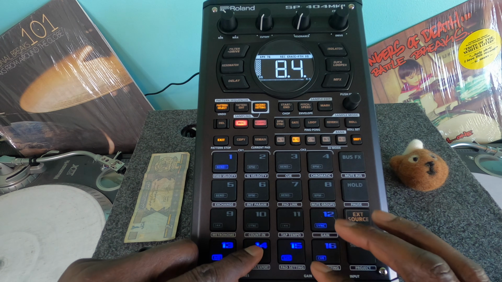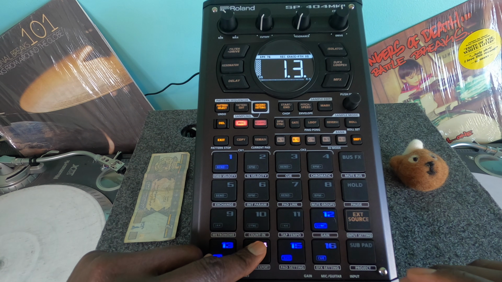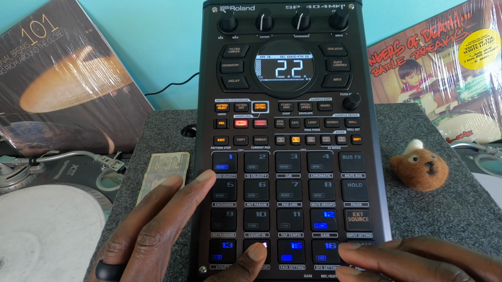So let's do it right now. I'm gonna take out just the snare. All right.